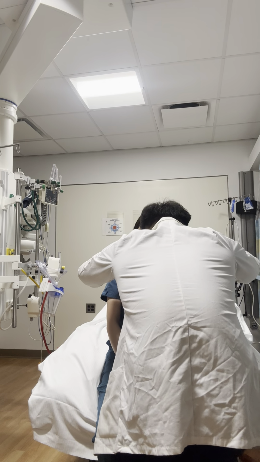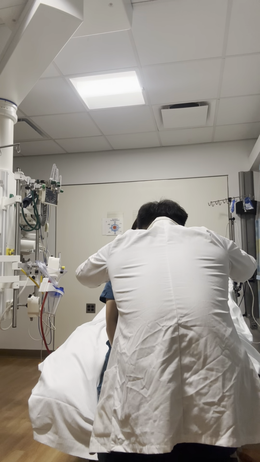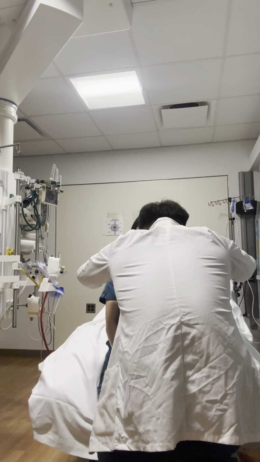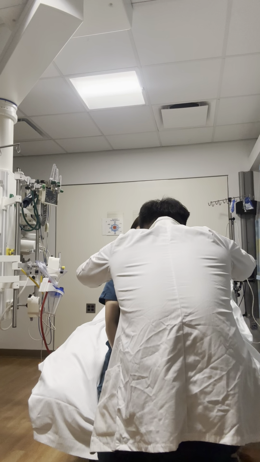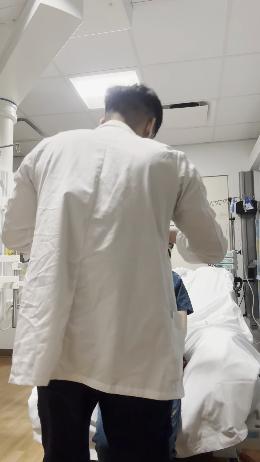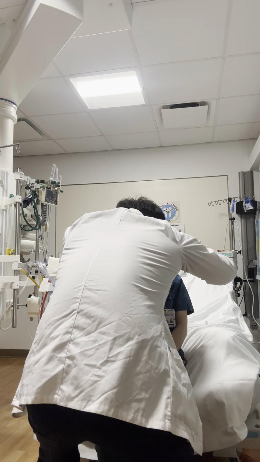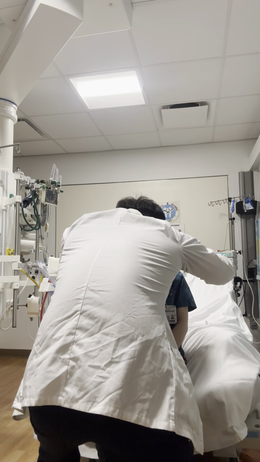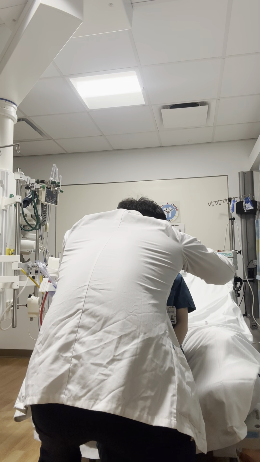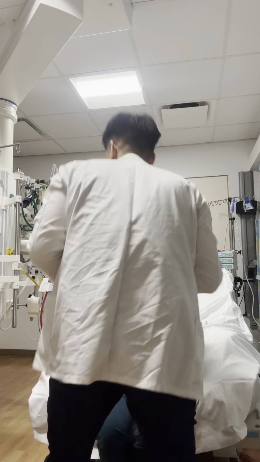There's no deviation of the septum, there's no masses, no lesions, no nodules, no polyps, no erythema, no inflammation, and there's no drainage. Other nostril. So no masses, no nodules, no lesions, no deviation or perforation of the septum, no polyps, no edema. Alright, that's normal.